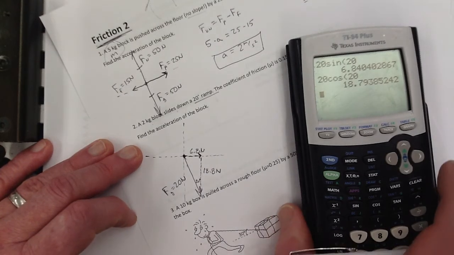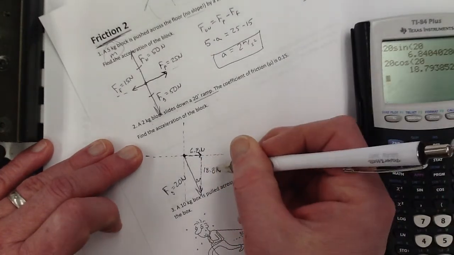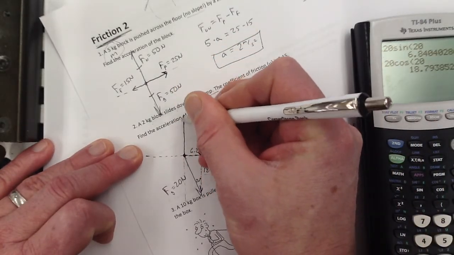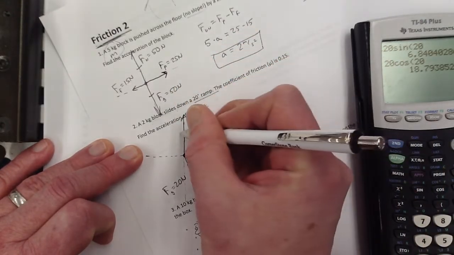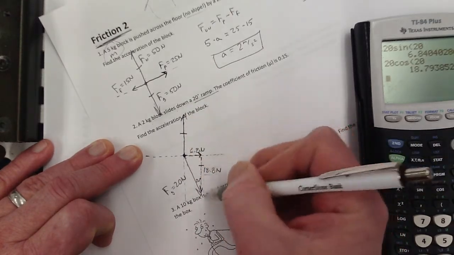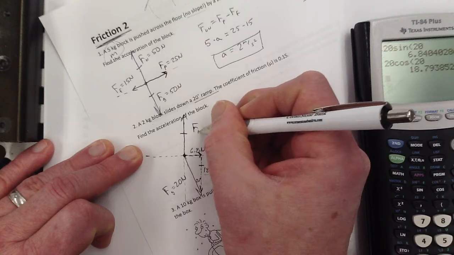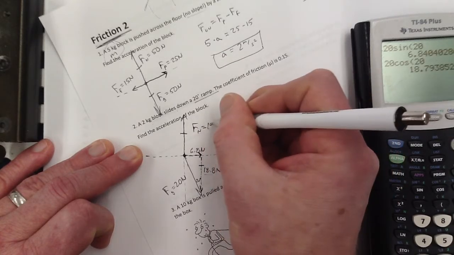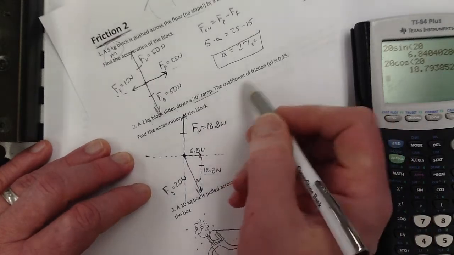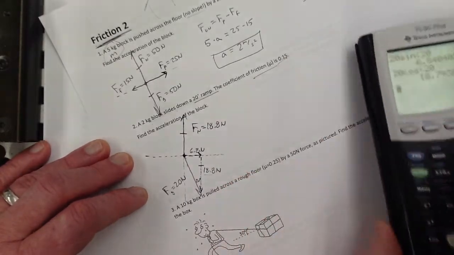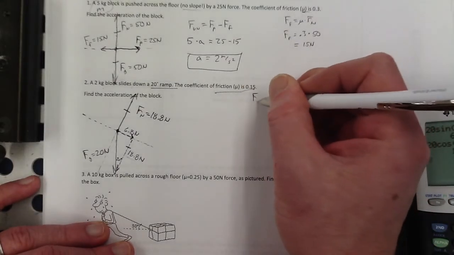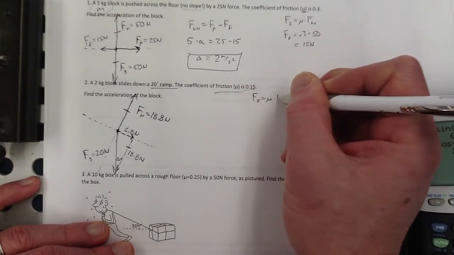Okay, so what else do we have? This 18.8, the up and the down have to balance. This is the up, this is the down, so that means that the normal force is also 18.8 newtons. And the coefficient of friction is 0.15, and I know that the force of friction is equal to mu times normal force.